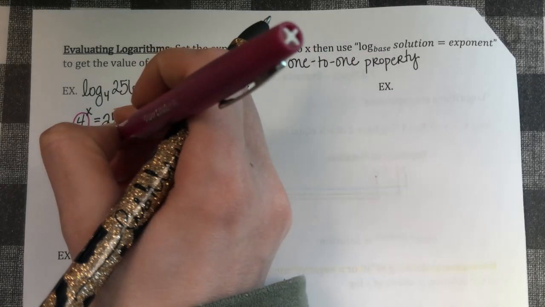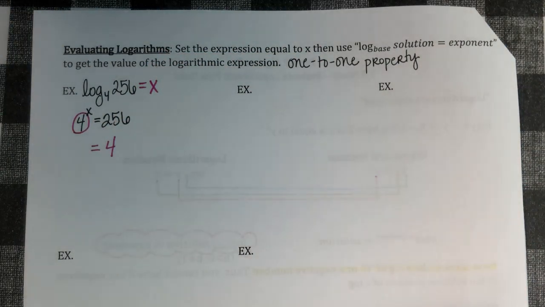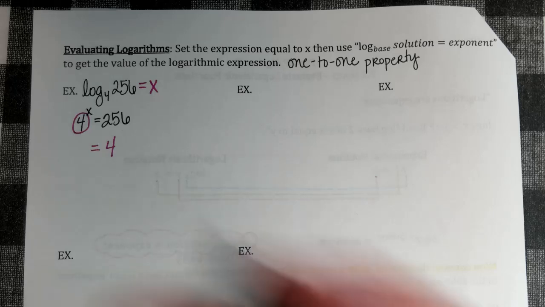If you don't know off the top of your head 4 to what power is equivalent to 256, you can just start plugging numbers in your calculator. You know 4 squared is 16. What's 4 cubed? 64. So what's 4 to the 4th? 256.